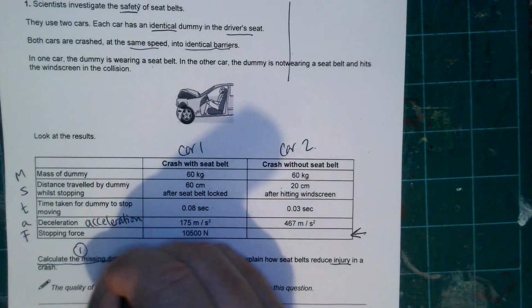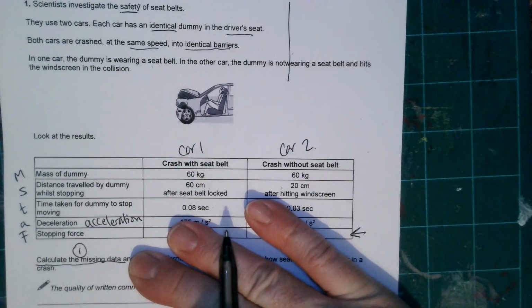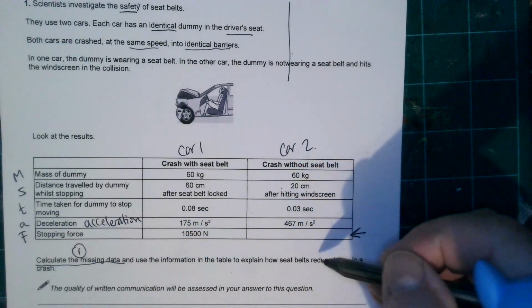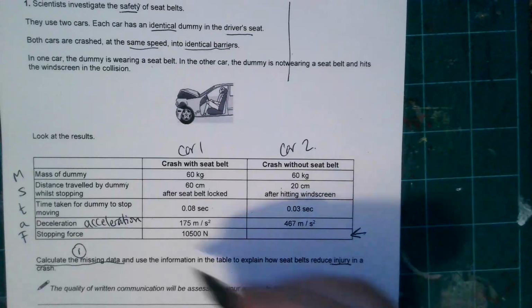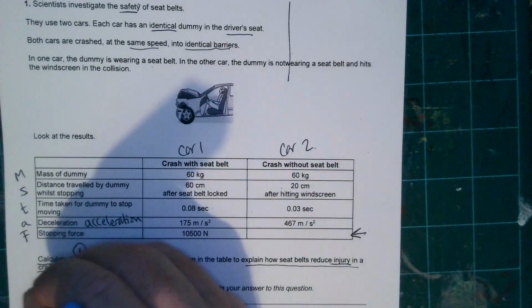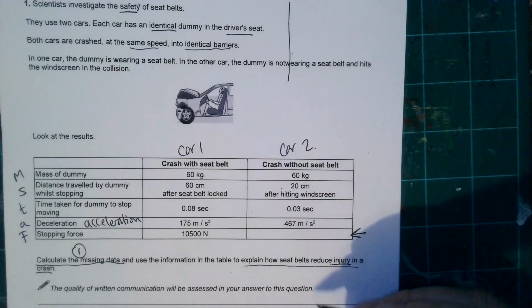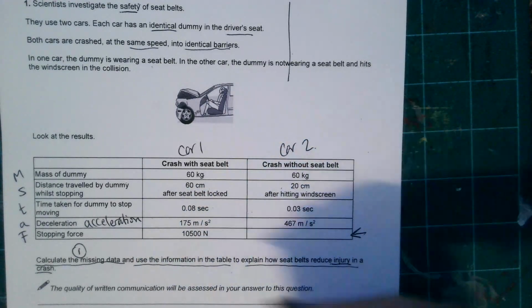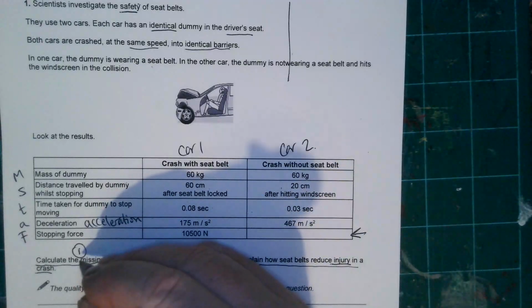That is just one question on its own. And use information in the table to explain how seatbelts reduce injury in a crash. Well, I need to explain how seatbelts reduce injury in a crash. Some more marks. If I really want to get all marks, I need to use the information in the table. So I've got to calculate the missing data.